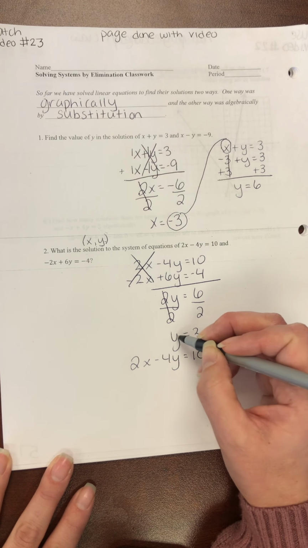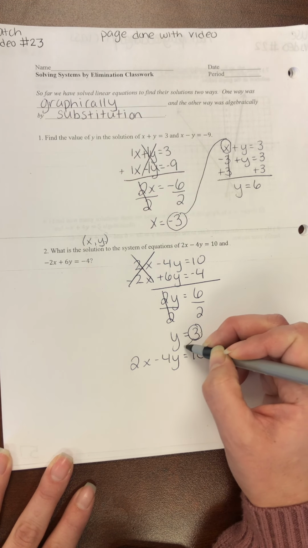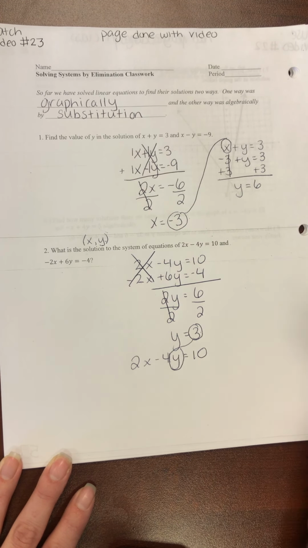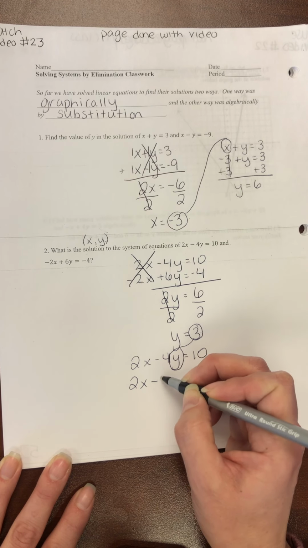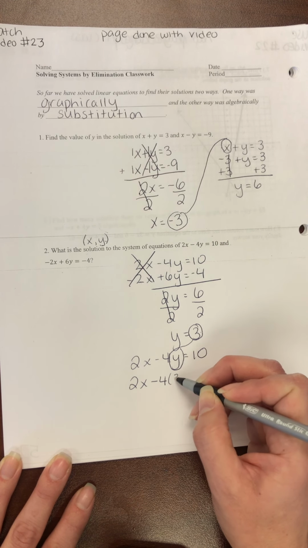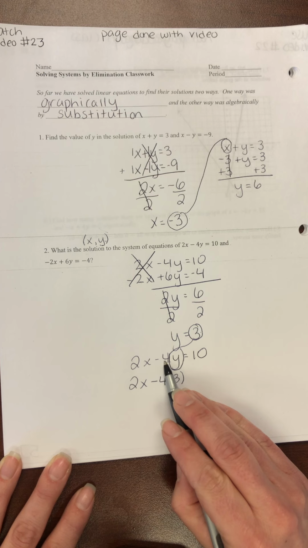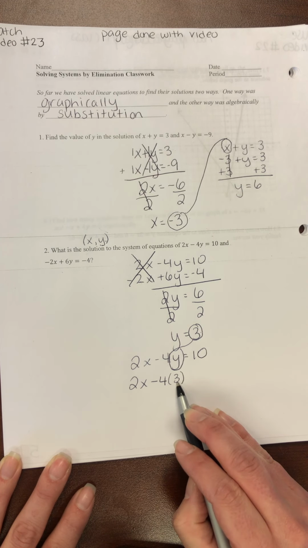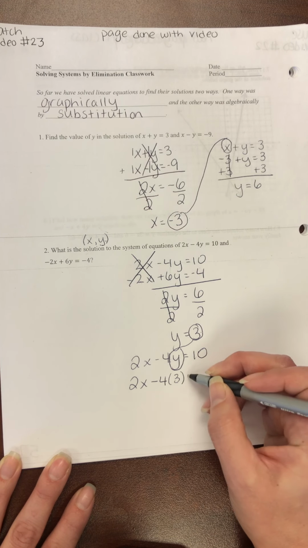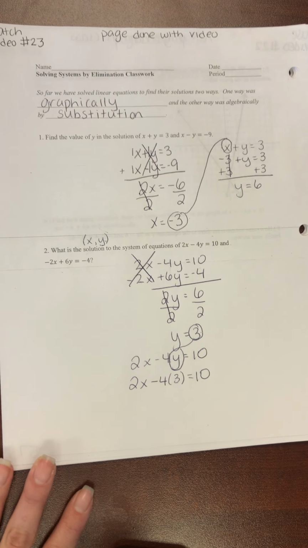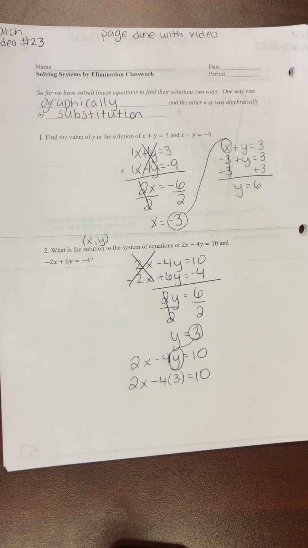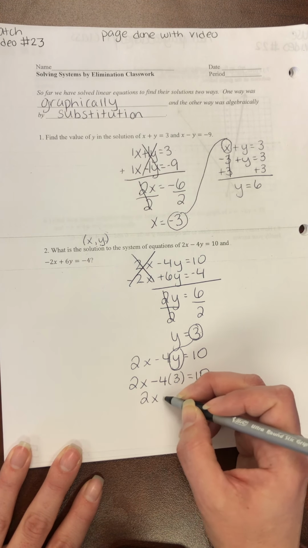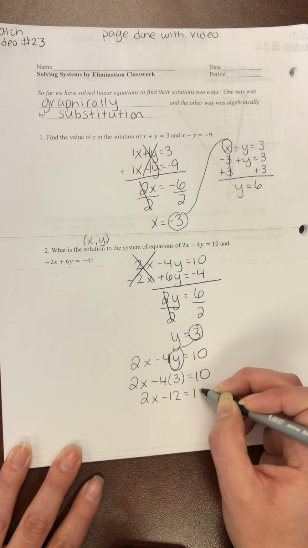So if 3 equals y, I'm plugging in the 3 this time. So I have 2x minus 4 times 3, right? Because the negative 4 and the y were being multiplied. Now that I'm subbing 3 in for y, I'm multiplying -4 and 3. And we solve this for x. So I'm going to multiply -4 times 3 first. So that gives me a -12.